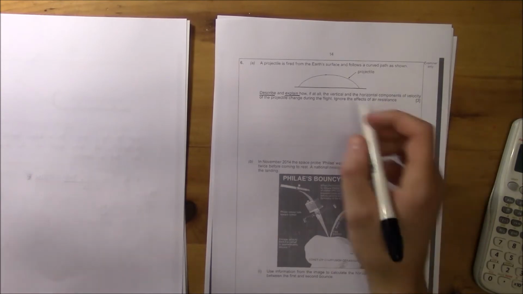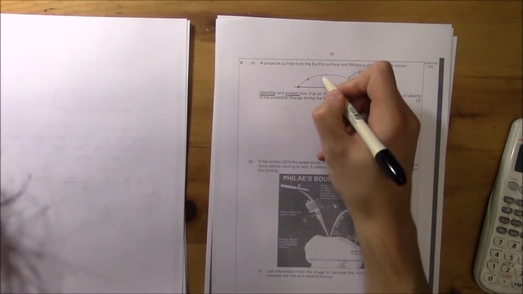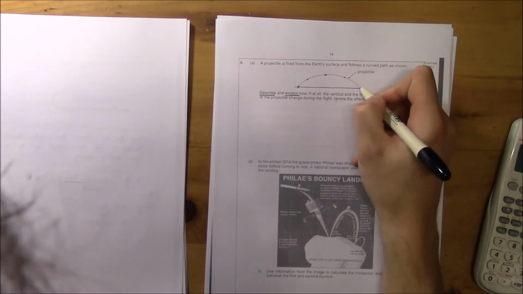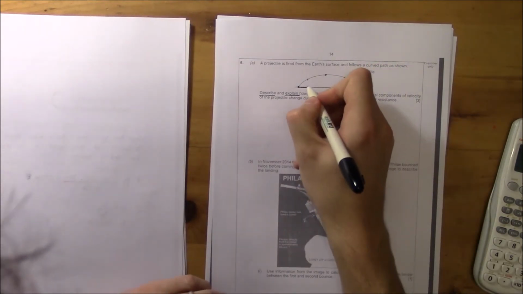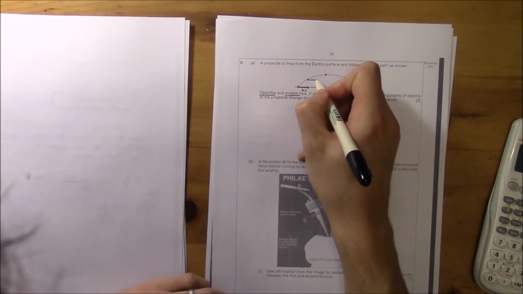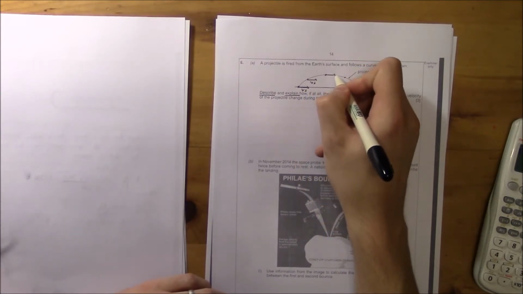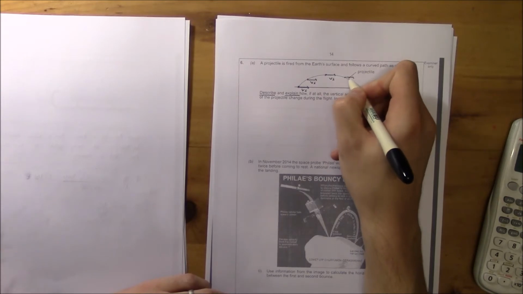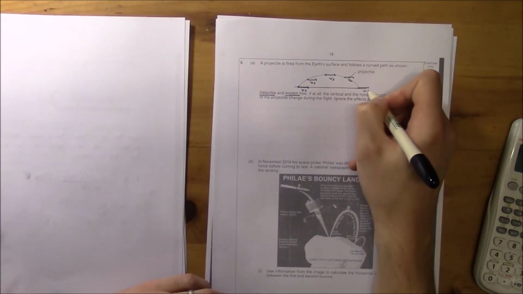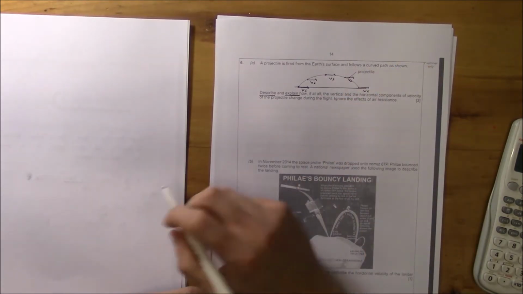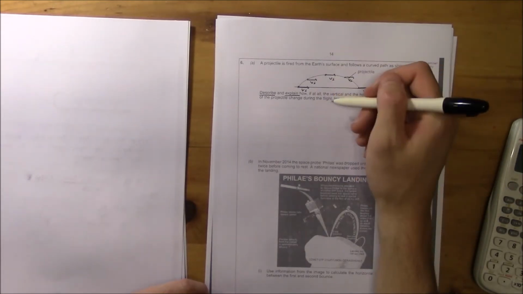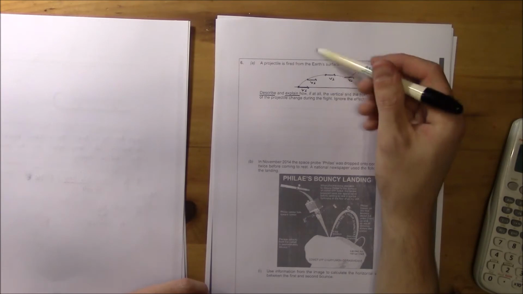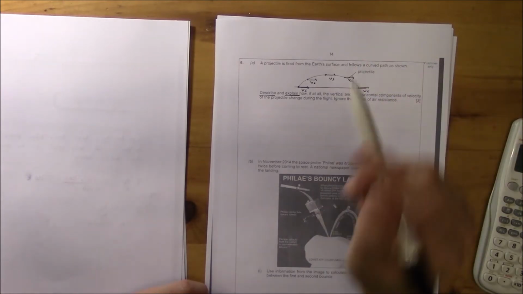So first of all, for our projectile, at each point in the journey, the horizontal velocity never changes. So if we draw on the velocity vectors, we should find that the horizontal velocity vector never changes. However, the vertical velocity does change. It's going up and down again. Therefore, if we just consider the vertical direction, the vertical velocity would have to change.